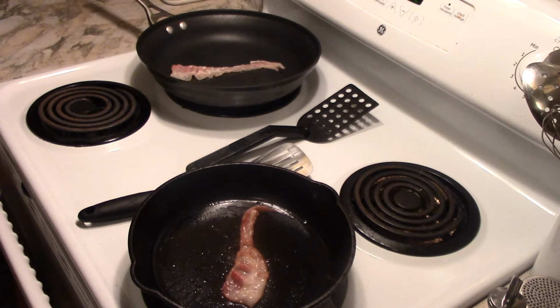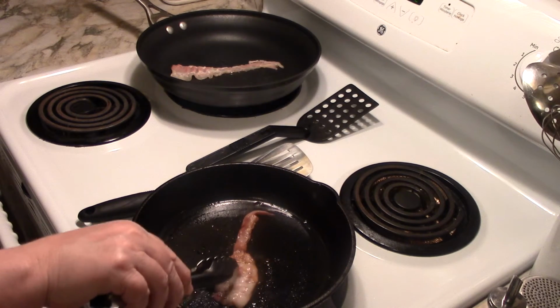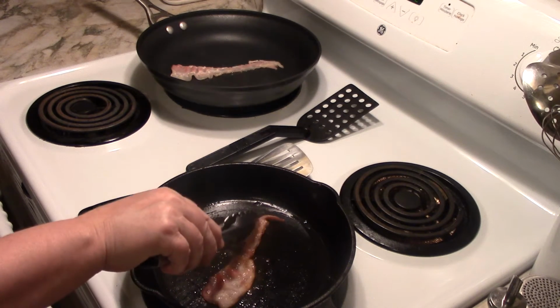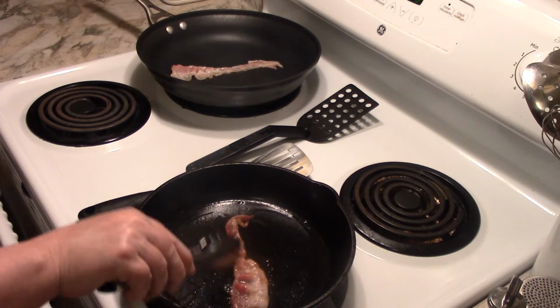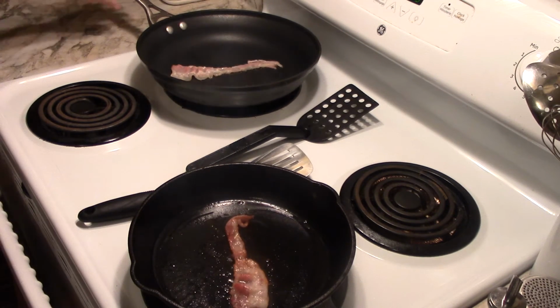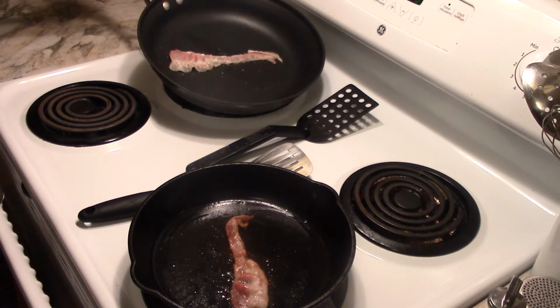And that's my main complaint about non-stick: if I wanted boiled food, I'd boil food. Food doesn't actually seem to fry in a non-stick pan. So all this golden, caramelizing sweetness and crispiness that you get in the cast iron frying pan, you don't get here.